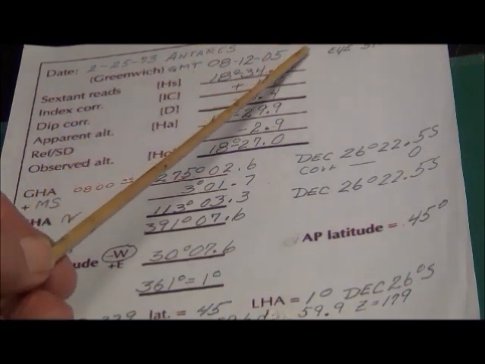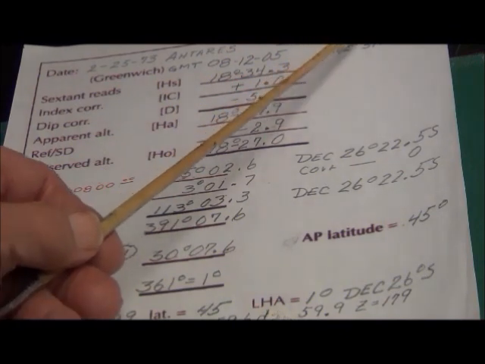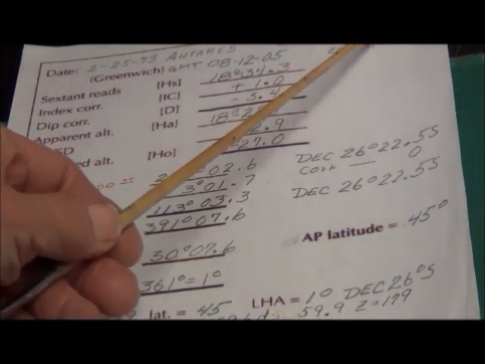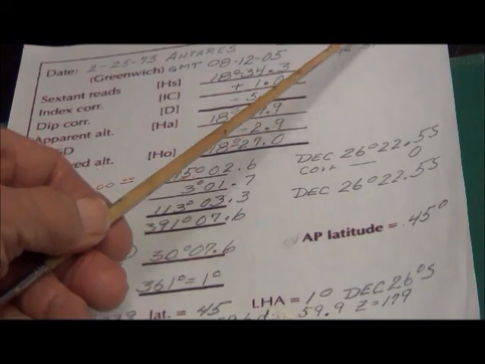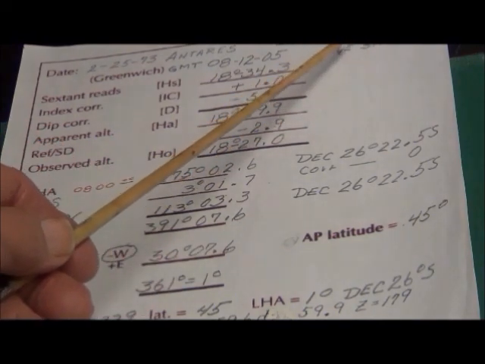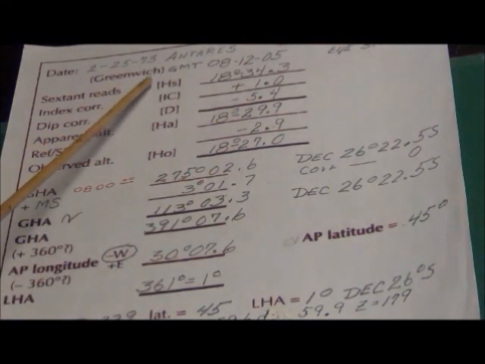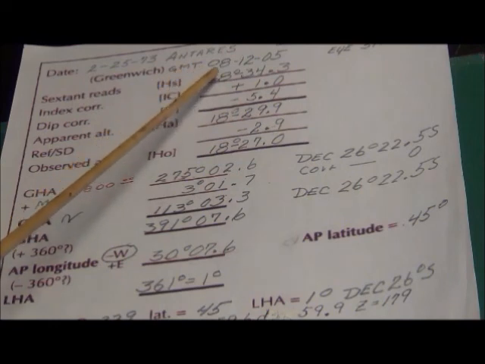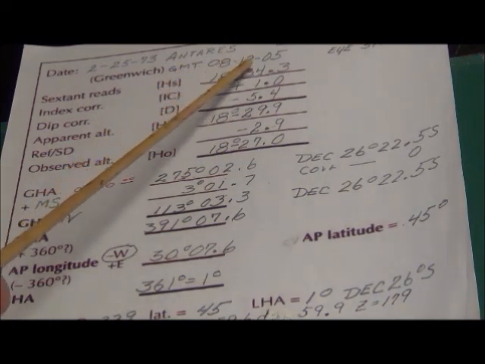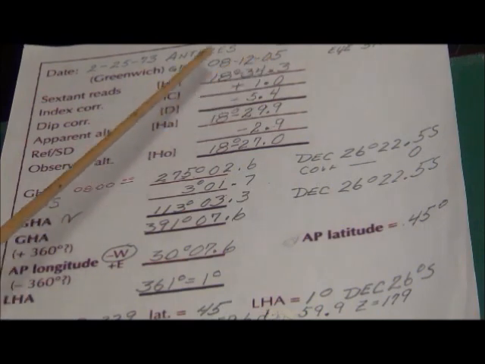We know we're at 45 north and 30 15 west. This is approximate. This is a DR. We also knew that we stopped that star's movement at 8 o'clock Greenwich Mean Time with 12 minutes and 5 seconds.